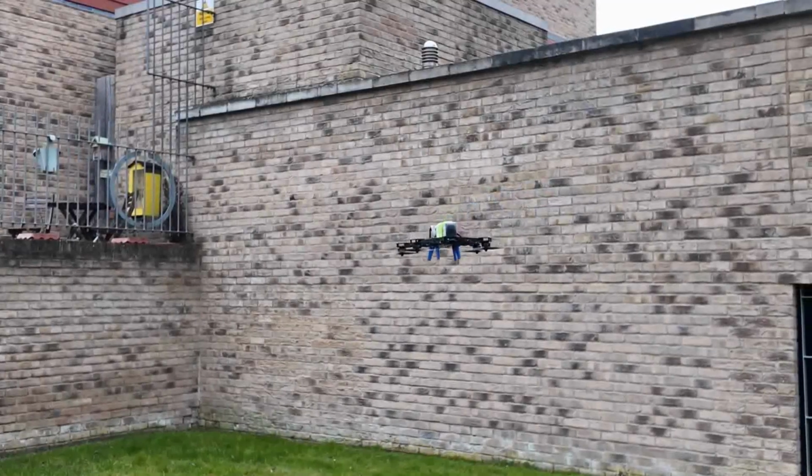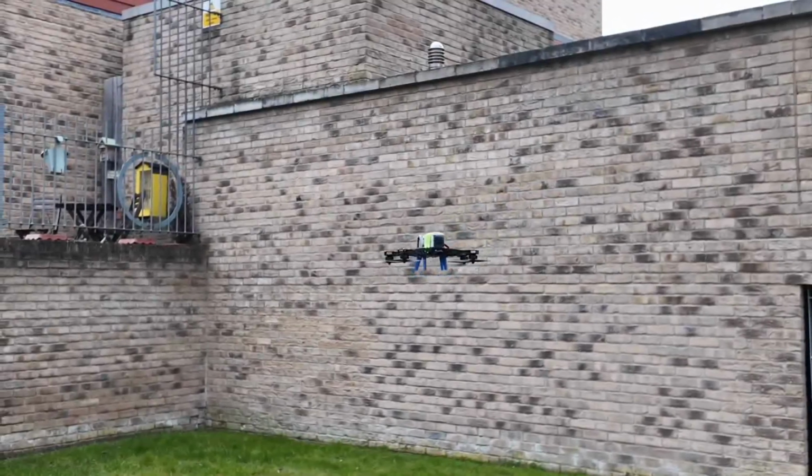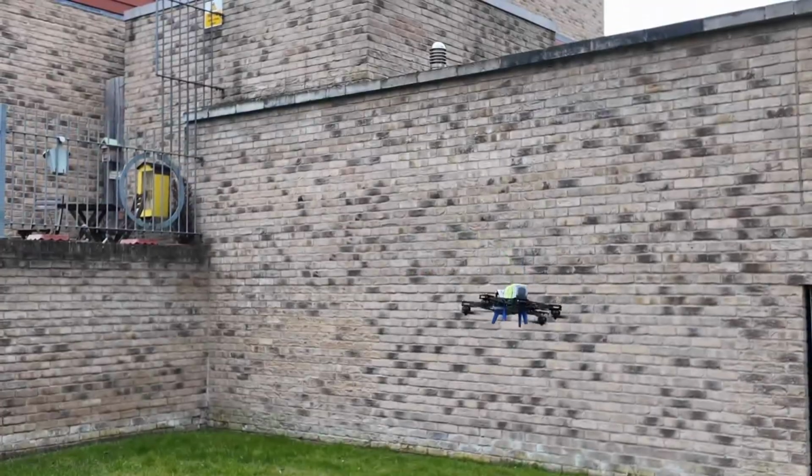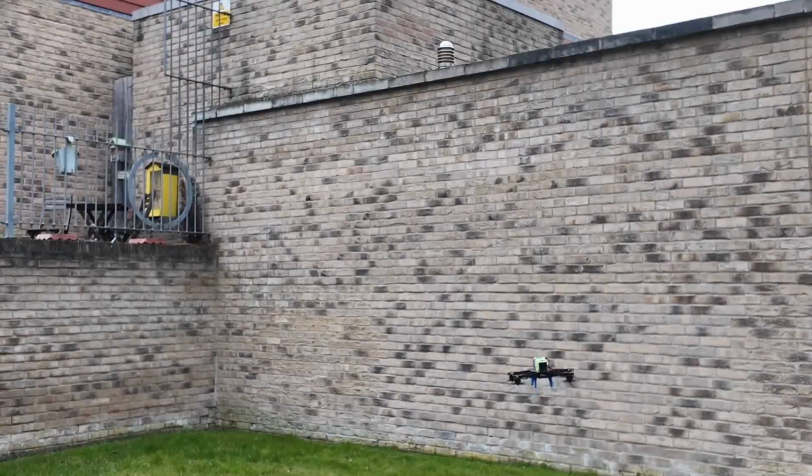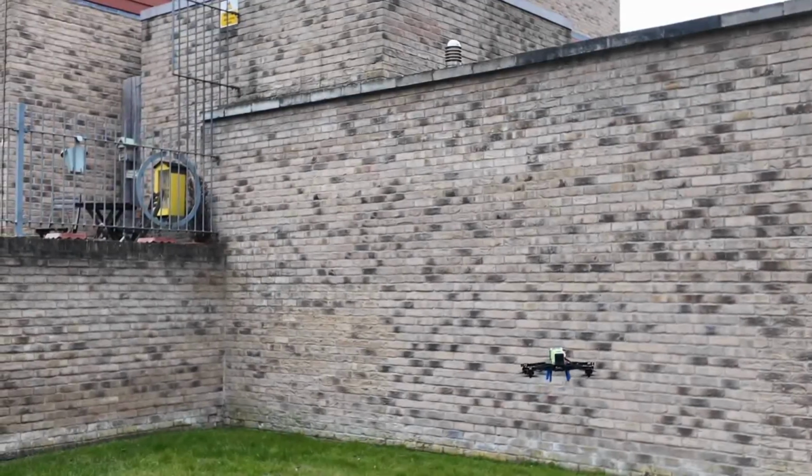And just do that for maybe 10 to 20 seconds on each axis. And then bring the drone into land. That's all you need to do for a PID tuning flight.